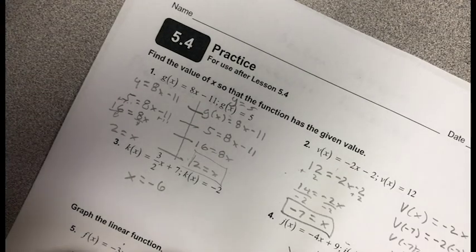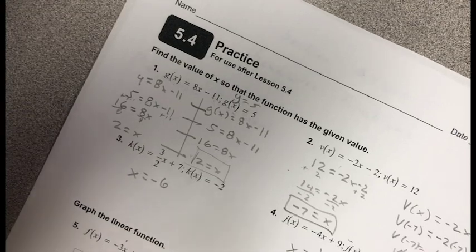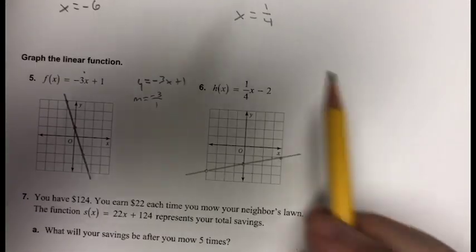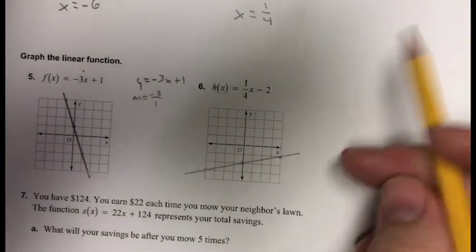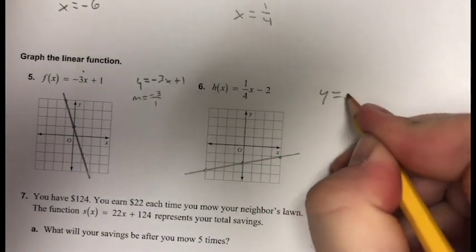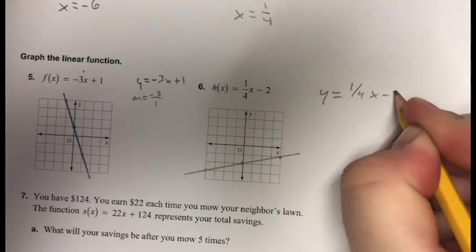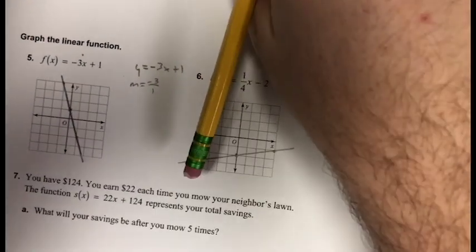All right, so this is literally not changing anything that you have done in the past. It is just a continuation, and all you're doing is changing the y, in this case, to h of x, and you're changing this one to f of x. It's still literally the same exact type of problem. All right, so number 7.